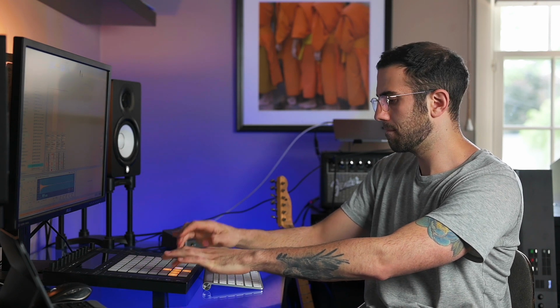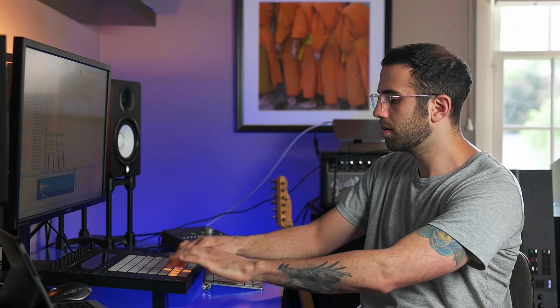And then I can also just grab that crash with my middle finger and just switch between having my pointer finger on the snare and then put it just on the kick for 1 second. So it's like super intuitive, at least for the way I play.